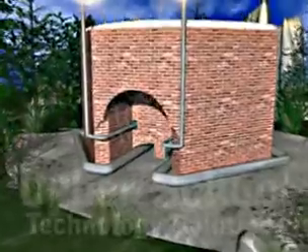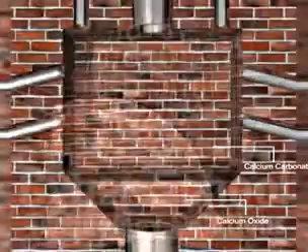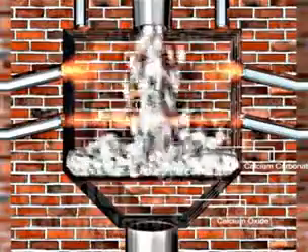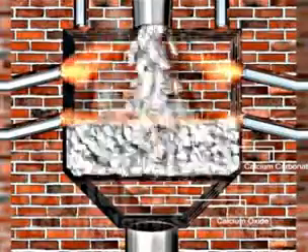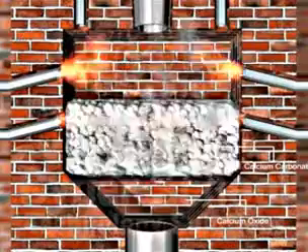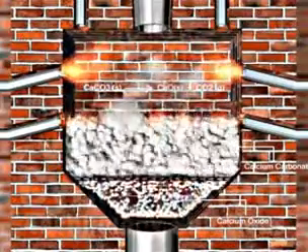Here we see a refractory kiln used to manufacture quicklime, calcium oxide, from calcium carbonate, commercially known as limestone. The reaction takes place at high temperatures of above 900 degrees Celsius. To avoid a reverse reaction, the carbon dioxide produced is continuously removed.